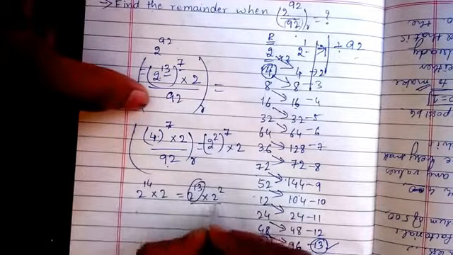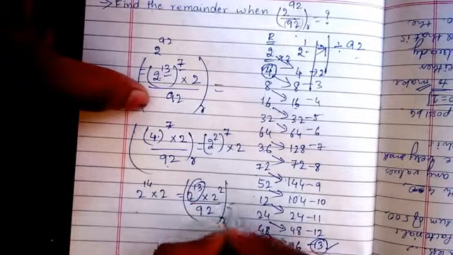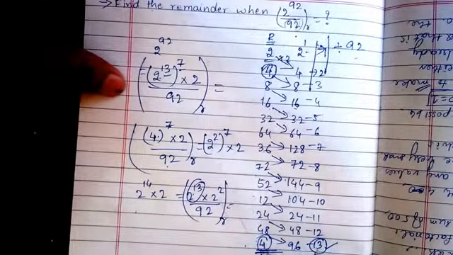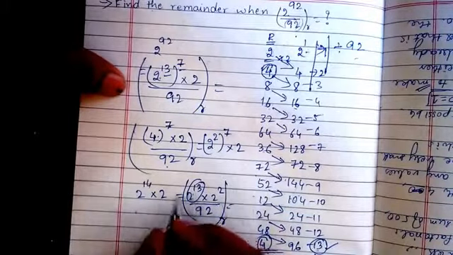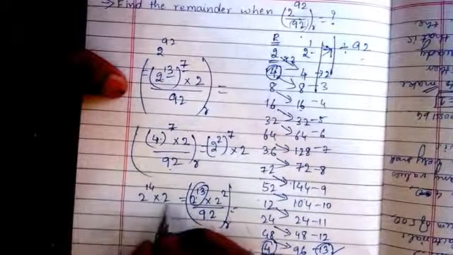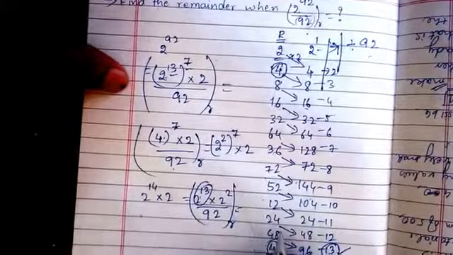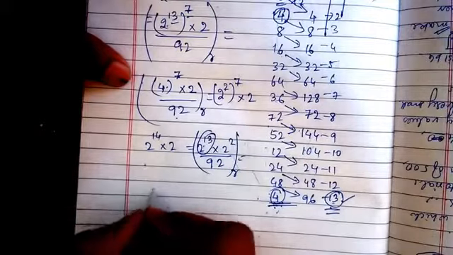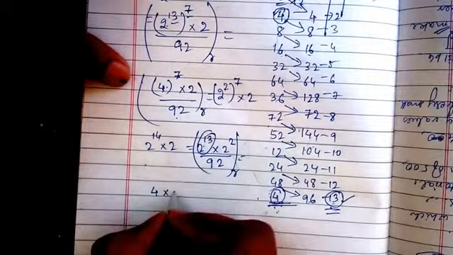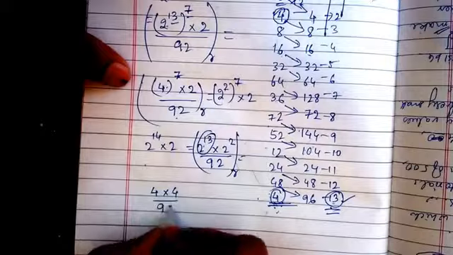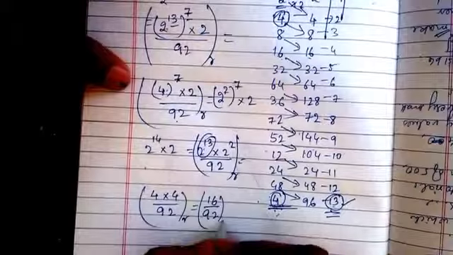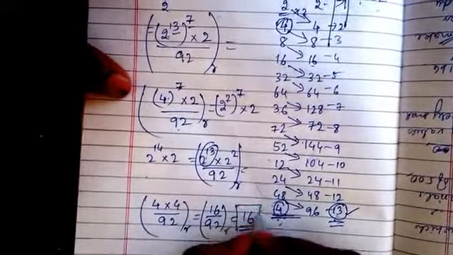Now this divided by 92, remainder. We know that 2 power 13 will give us a remainder of 4 from the table. So that is why I split up. I removed one 2 from this and moved it to the 2 square part. 2 power 13 divided by 92 gives a remainder 4. So 4 into 2 square, that is 4 into 4, divided by 92 remainder, which is 16 by 92, and the remainder is 16 itself. Moving to the next type of question.